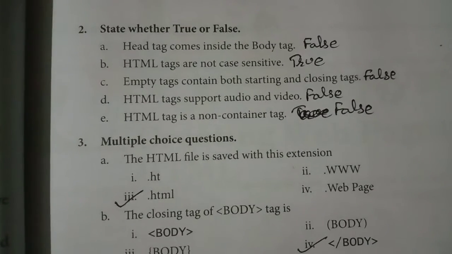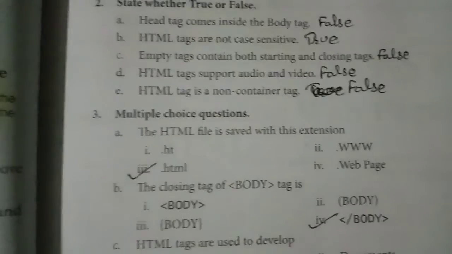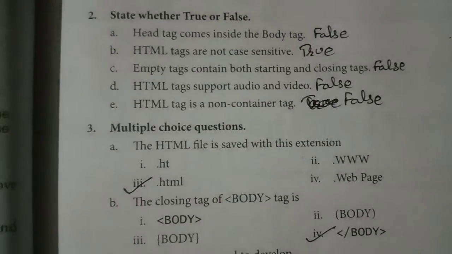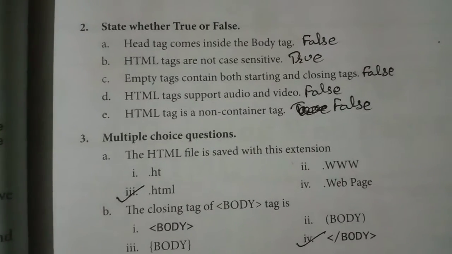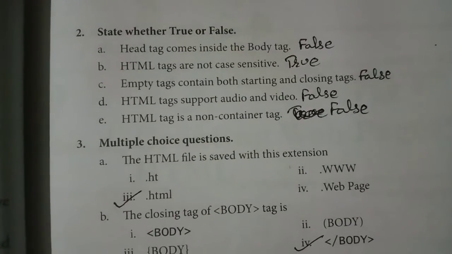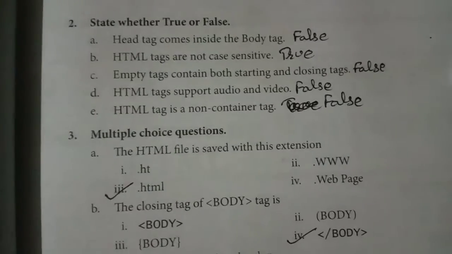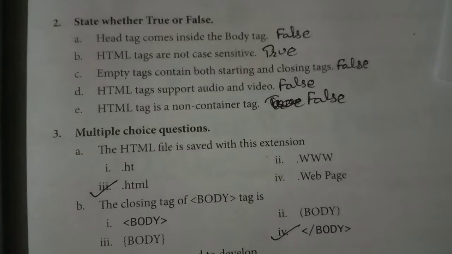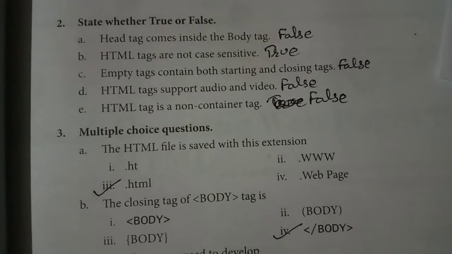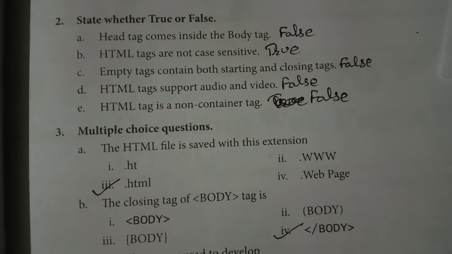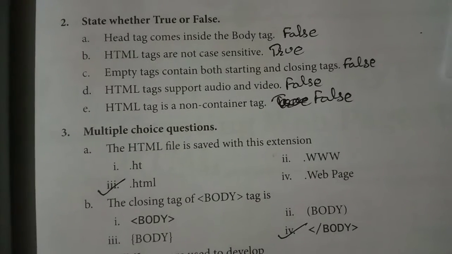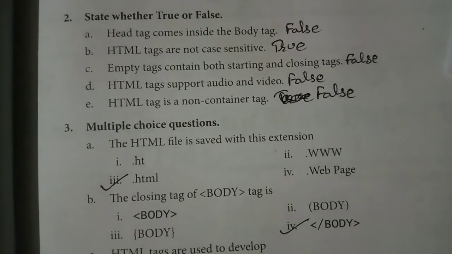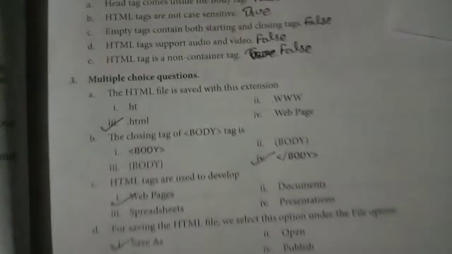HTML tags are not case sensitive. Case sensitive means either you write it in small letters or big letters, it doesn't matter. So it's not case sensitive. Empty tag contains both starting and closing tag. False, because empty tag has only a starting tag, doesn't have a closing tag. And the fourth one, HTML tag supports audio and video. False, it can't support audio or video. And the last one, HTML tag is a non-container tag. False, it's a container tag.